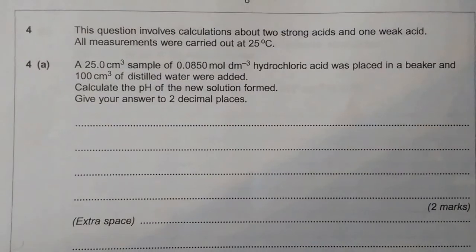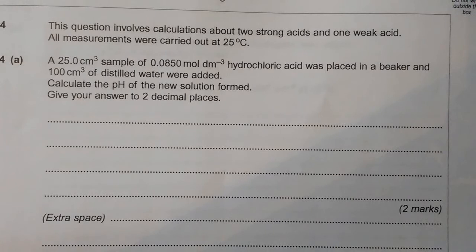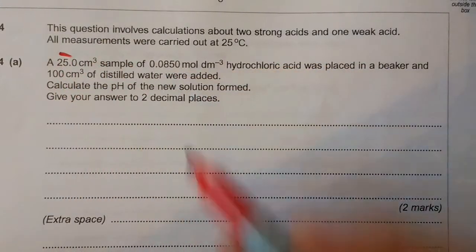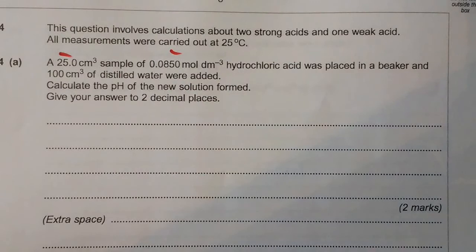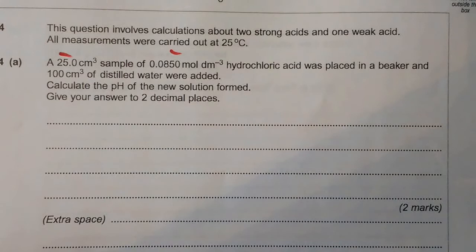Let's look at this first question. So this is a fairly straightforward question. However, there is a little trap in there for you, and if you don't notice it, you're not going to be able to get all the marks. They're asking you to calculate the pH of a solution. You've got 25 cc's of 0.05 molar hydrochloric acid, and then you add 100 cc's of distilled water. They want you to calculate the pH of the new solution.